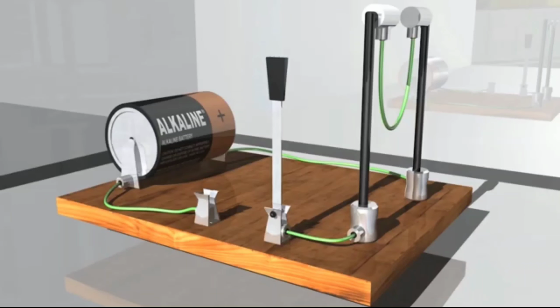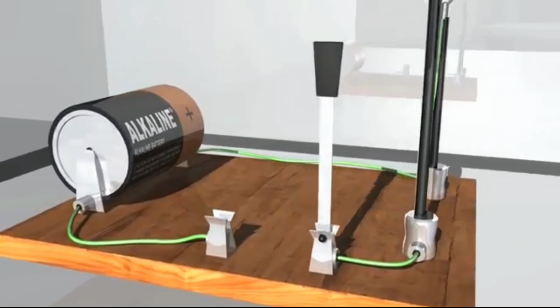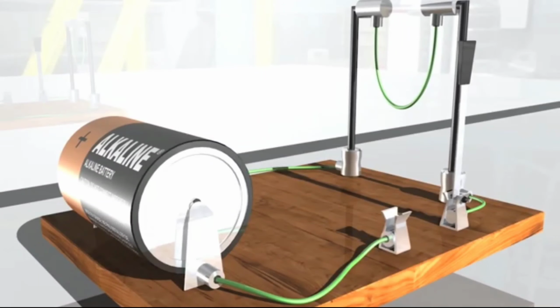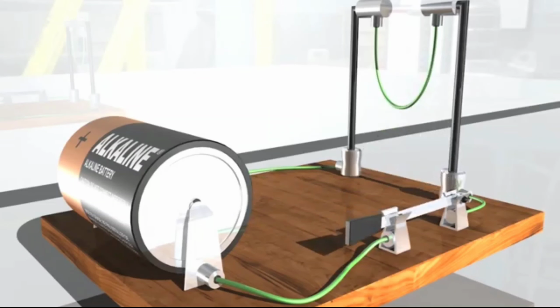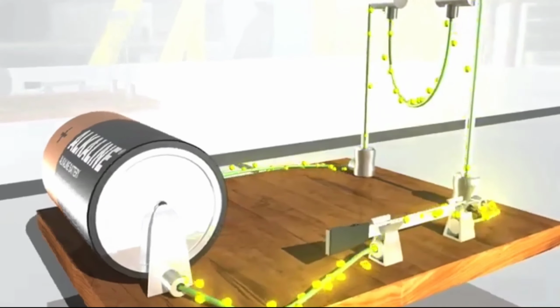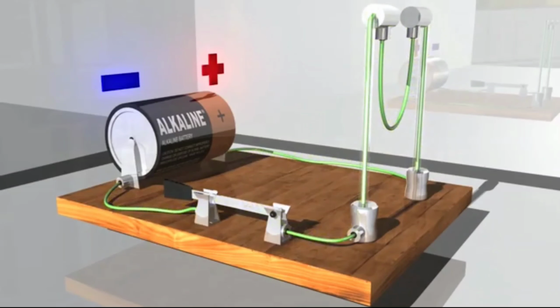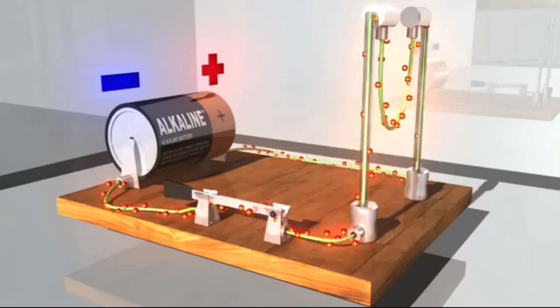The Lorentz force is a phenomenon experienced by an electric current, which is made up of negative charged particles or electrons moving through a wire. Shown here as yellow particles, electrons move from negative to positive. However, the convention is to think of electrical current as moving from positive to negative. So that's how we'll show it here using red particles.